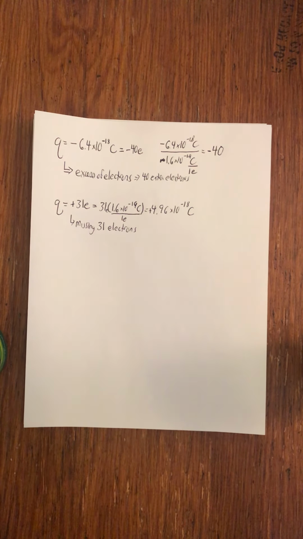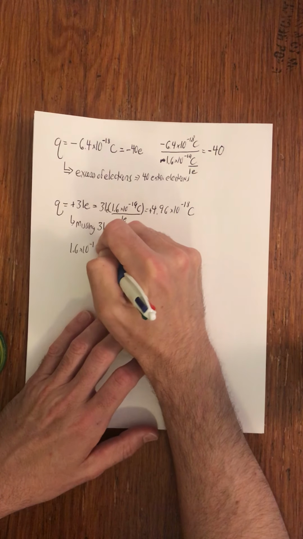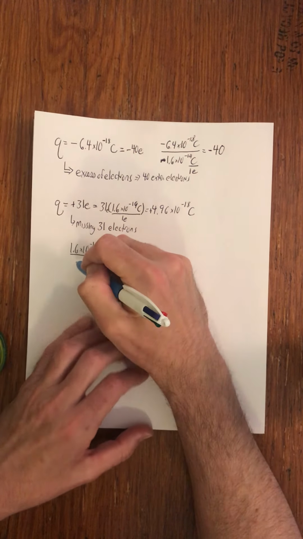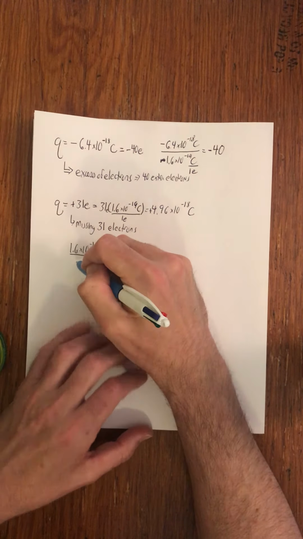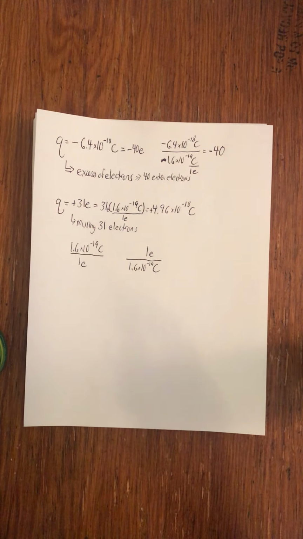So I can use that conversion factor of 1.6 times 10 to the negative 19th coulombs per 1 elementary charge to go from something in elementary charges to coulombs, or 1E in 1.6 times 10 to the negative 19th coulombs if I have coulombs and I want to go to elementary charges. So these are my conversion factors that I'm multiplying by, okay?